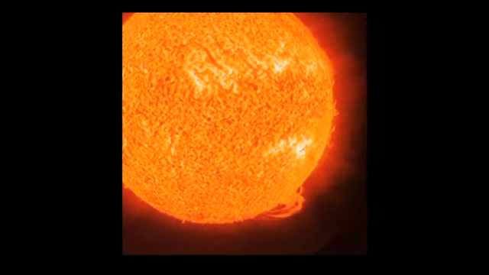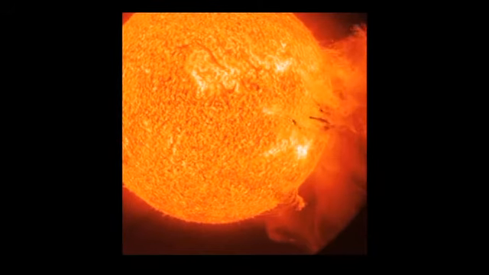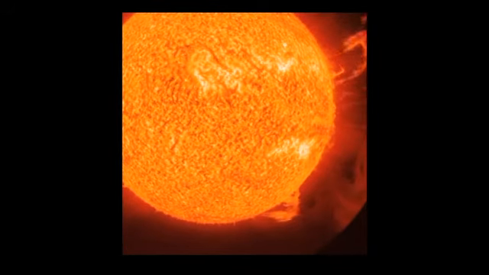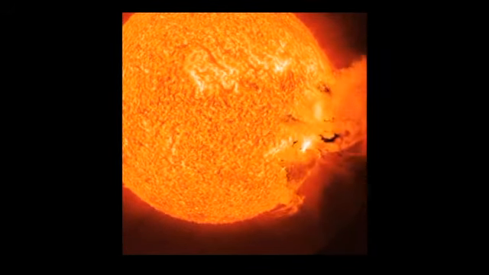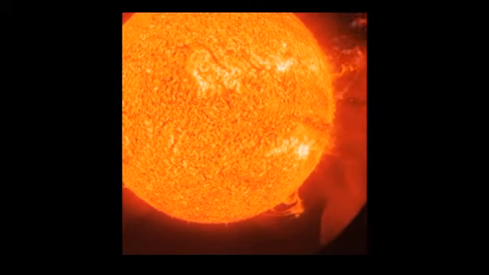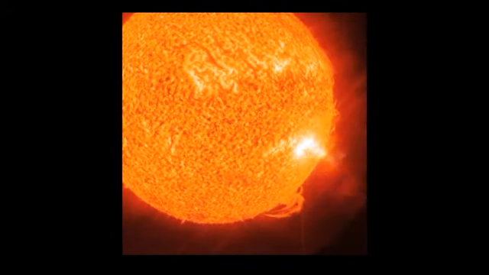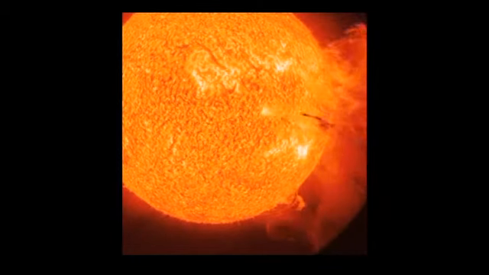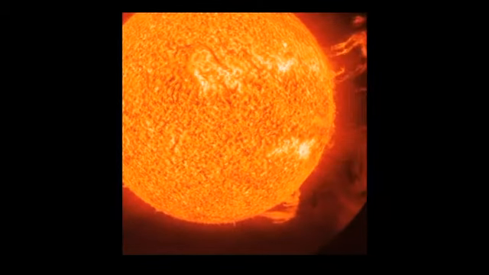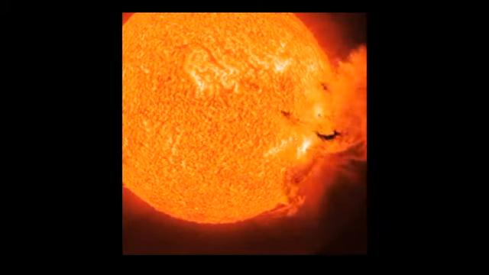So the material is being expelled. Gravity always wins, so some of it gets pulled back. You can see that it gets heated because it shows up as bright, and then it cools and shows up as dark again. And so how do you explain that? But it's just beautiful anyway, so that's what I wanted to show you there.